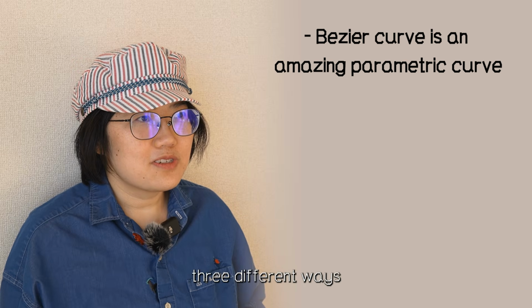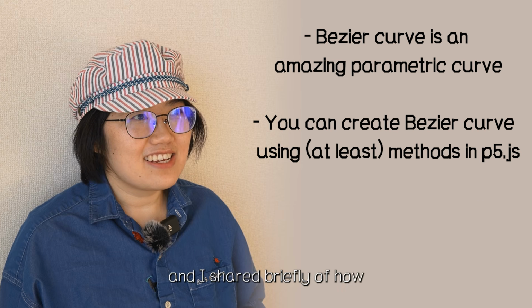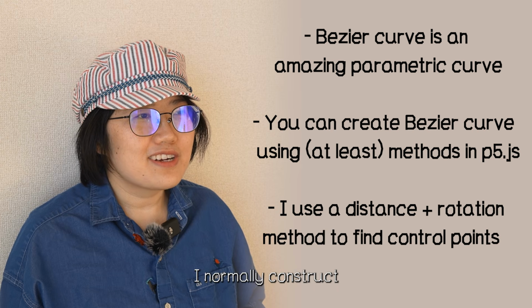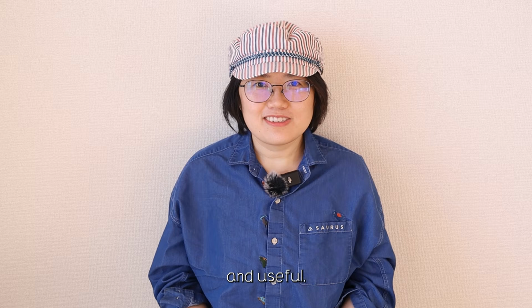Great! In this tutorial, we have covered the basics of Bezier curves. We walked through 3 different ways of constructing Bezier curves in p5, and I shared briefly how I normally construct my Bezier curves. Bezier curves are extremely versatile and useful.